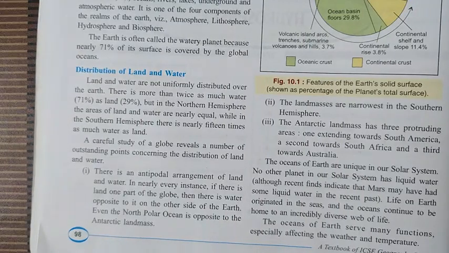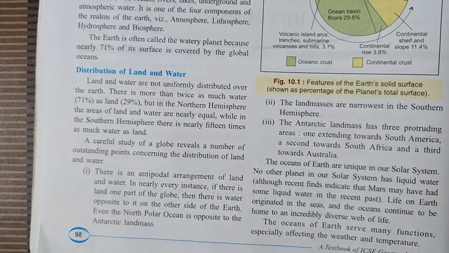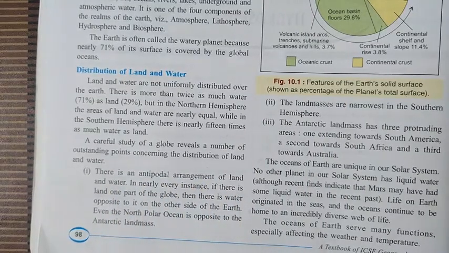In the same way, as the earth rotates, everything, the land and the water, tries to create a balance on the earth, and this is how you will find there is an antipodal arrangement of land and water. Now I hope all of you have understood this.